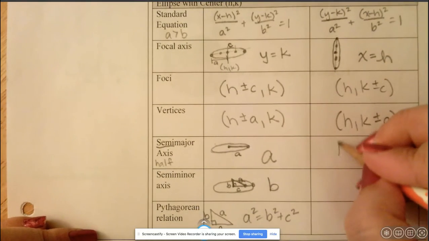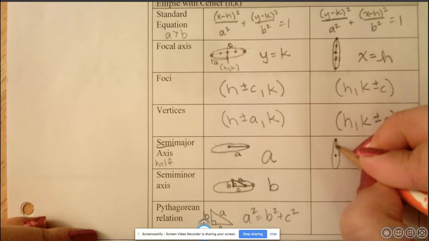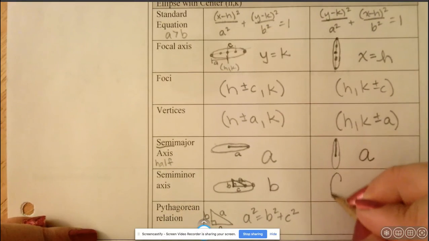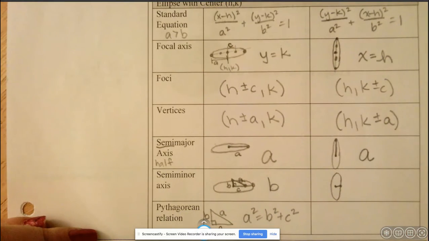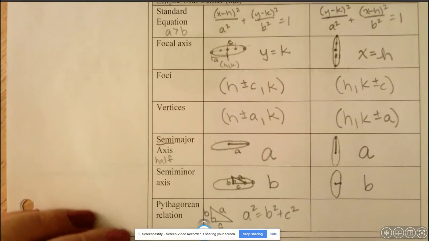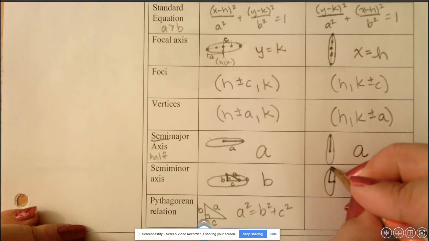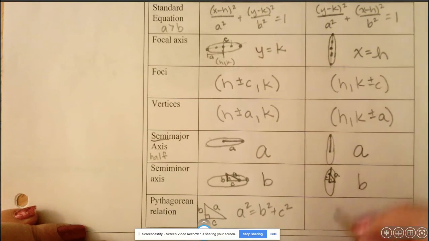And then I'll go ahead and draw a picture again here. From the center to the vertex is our major axis. So our semi-major axis is still a. From the center to the semi-minor axis is still called b. And that relationship that we had before, where this a and b and c, and so we can draw a that way, that still holds.